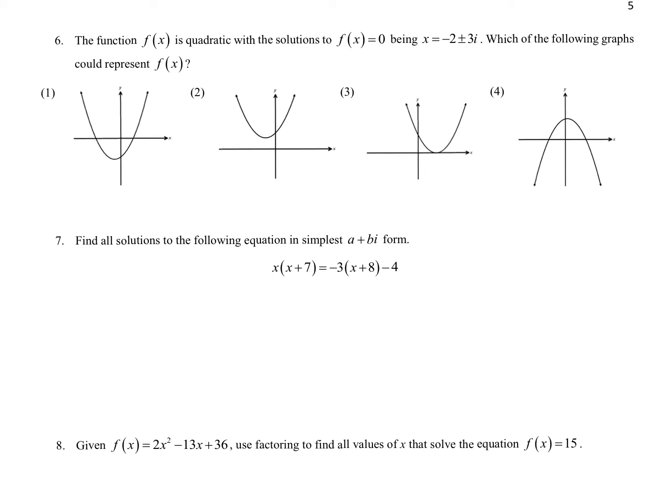So looking at the first problem, it says the function f of x is quadratic with solutions to f of x equals 0 being -2 plus 3i and -2 minus 3i. Which of the following graphs could represent f of x? So we have a lot of math notation in here. This we know means y equals 0.